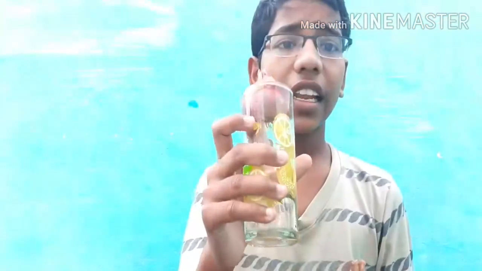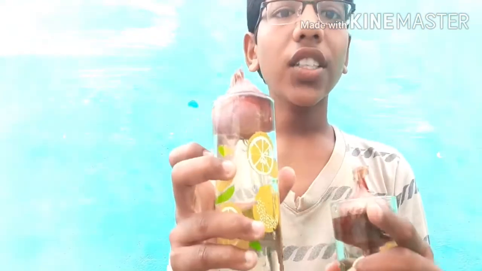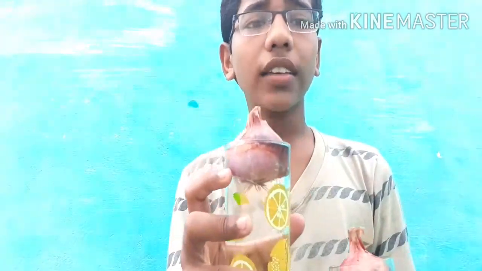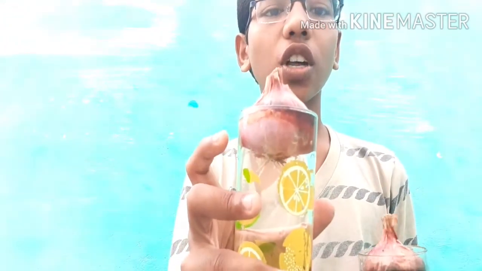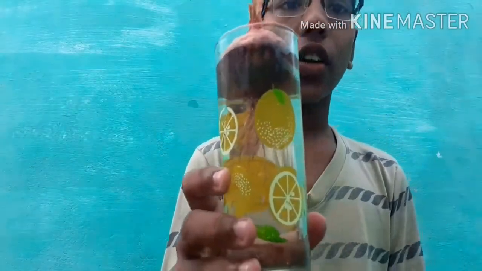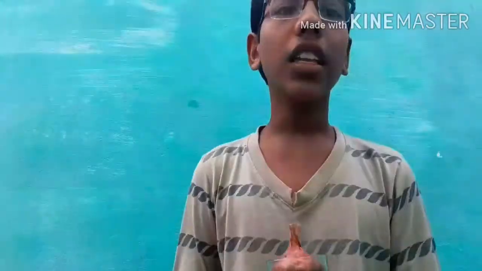After 4 days the result came. As you can see here, the growth of the roots in this glass jar is smaller than in this glass jar. The roots are very small here, but in this glass jar the roots are very long. The reason behind this is that in these 3 days I had cut the roots of this onion to show the difference made by the presence of apical meristematic tissue.